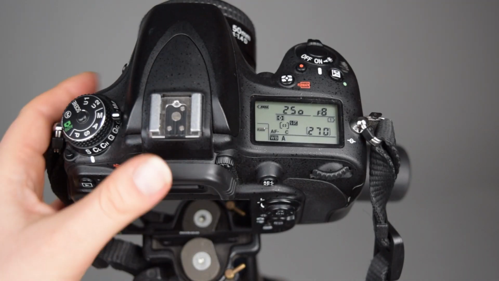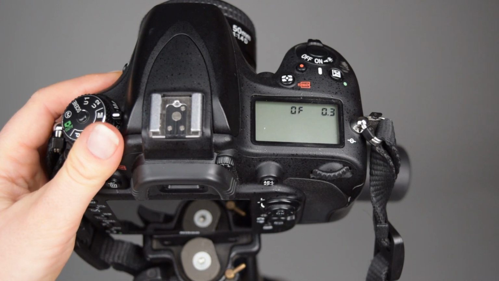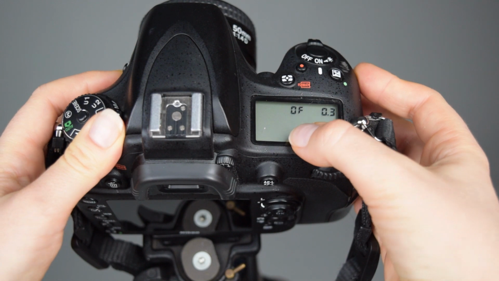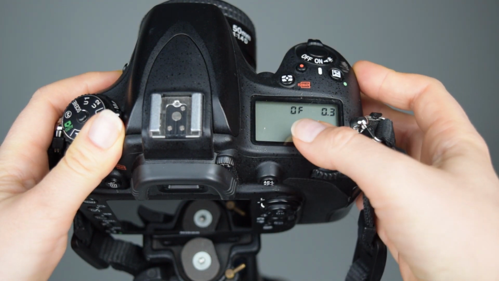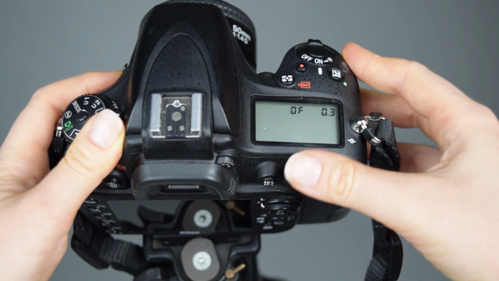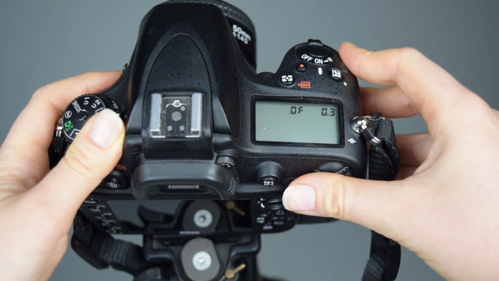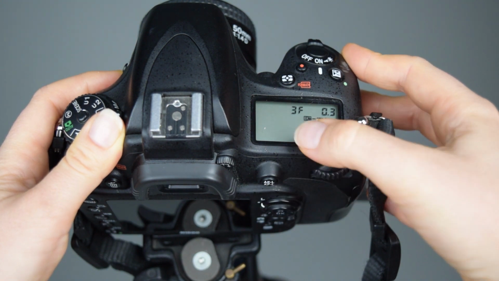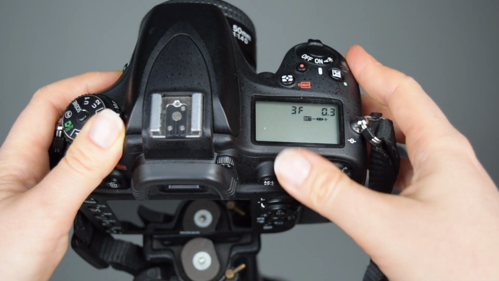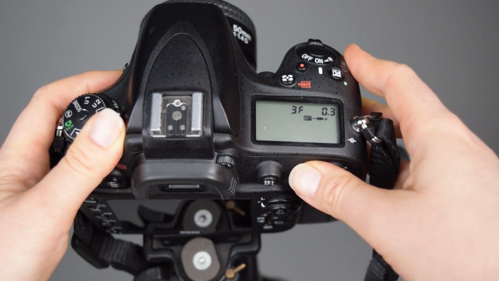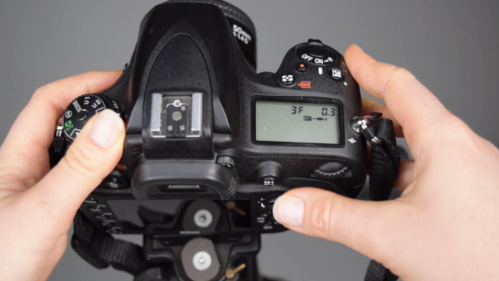When you press your auto exposure bracketing button, you will get two numbers on the screen. One has the letter F next to it, and that means that this number stands for the amount of frames I can get. And you can change this number by dialing your main command dial. So if I dial it this direction, it will give me 3F, which means that I can get one normal exposure, one underexposed image, and one overexposed image.